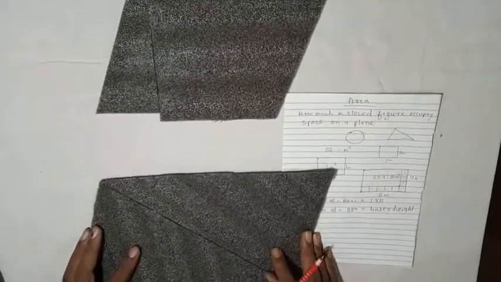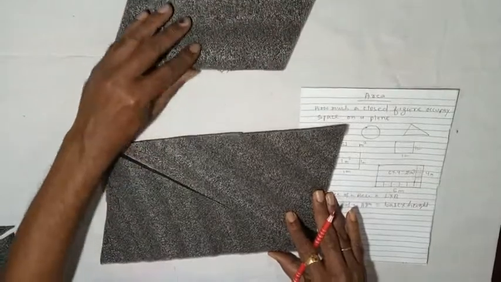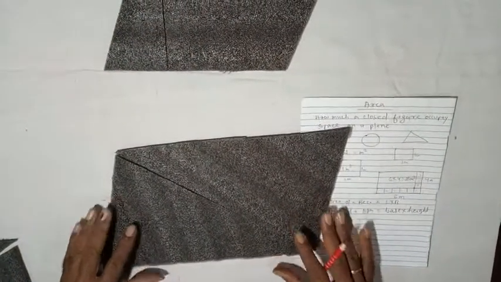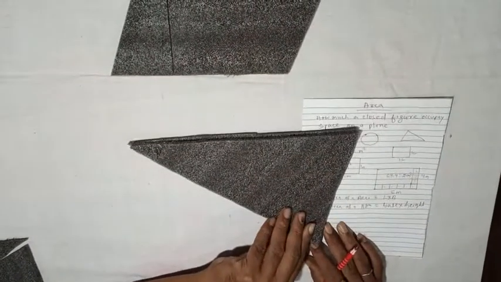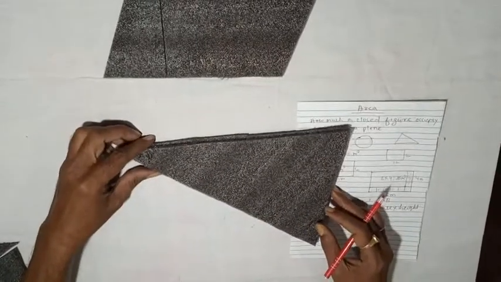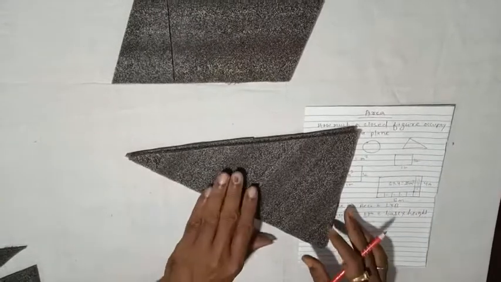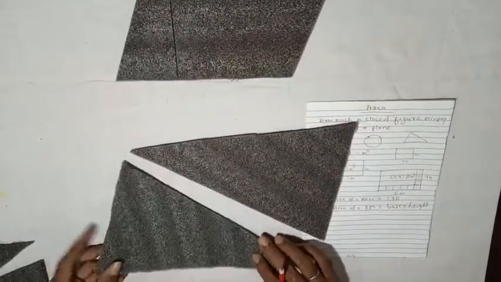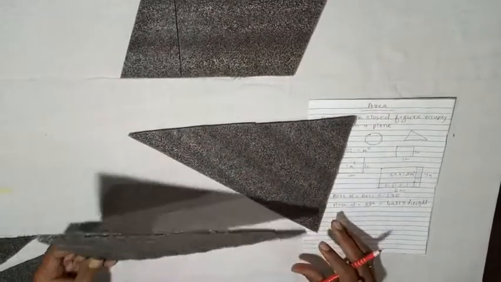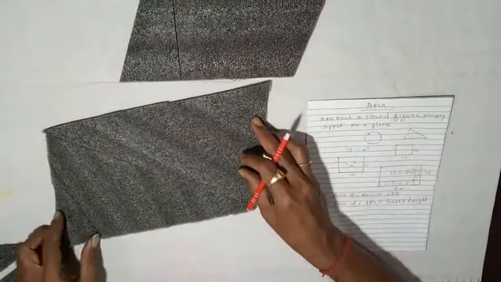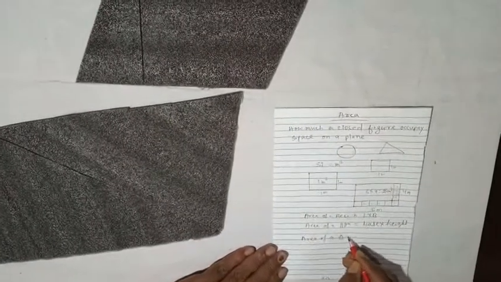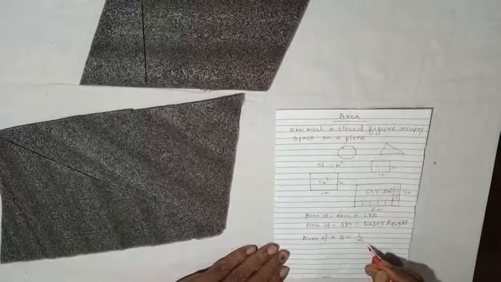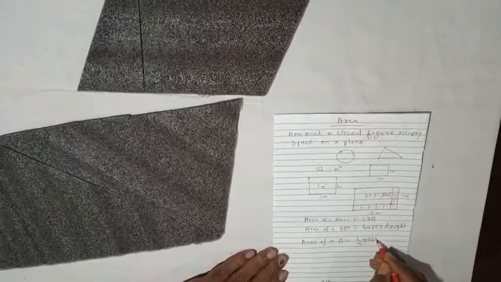Now, here is also a parallelogram. In this parallelogram, we find that it becomes two congruent triangles diagonally. You know it well that the diagonal of a parallelogram divides the parallelogram into two congruent triangles. So the area of this triangle will be half of the area of the parallelogram. So the area of a triangle is exactly half of the area of a parallelogram, meaning half into base into height.